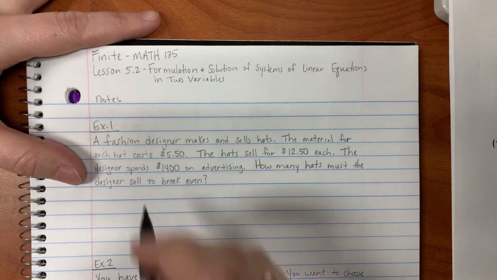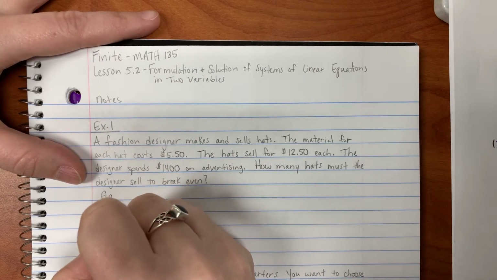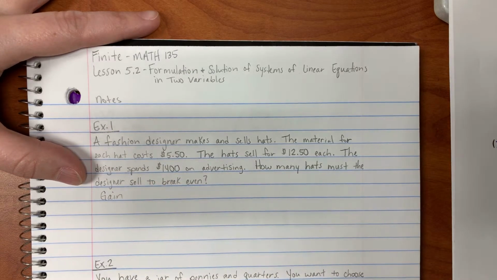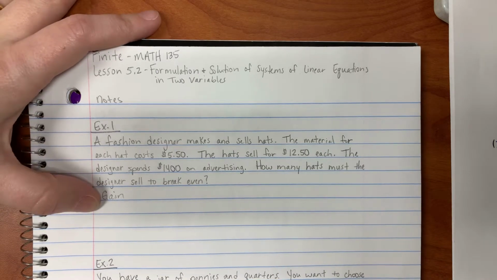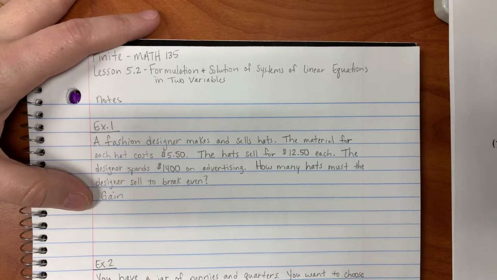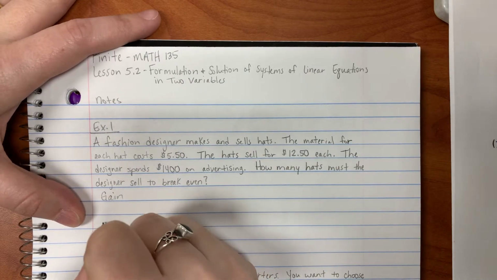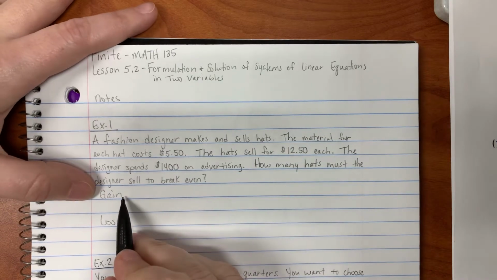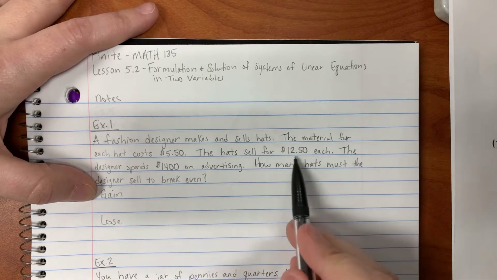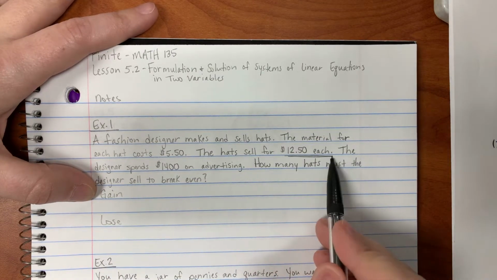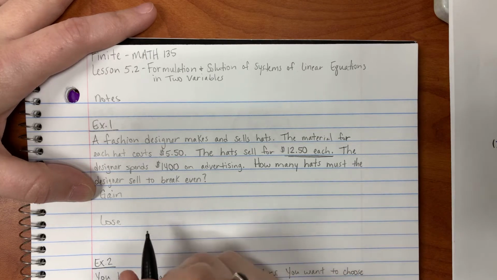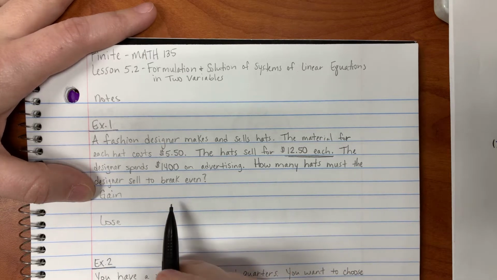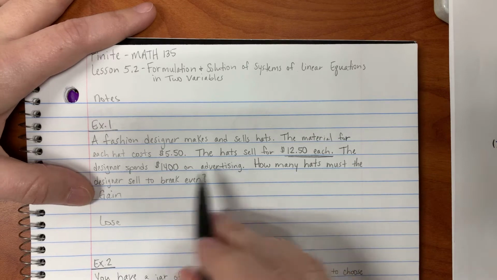So the first thing I would do is make an equation for how much they're gaining. How much is that designer going to gain? How much are they going to make money-wise? And then I also want to know how much are they going to lose. So they're gaining money by selling them. So Adeline, can you answer that, please? Sorry. Okay, so how much are they gaining?